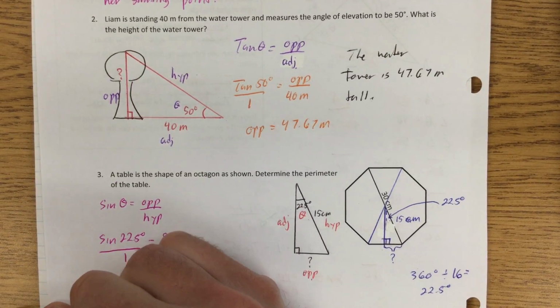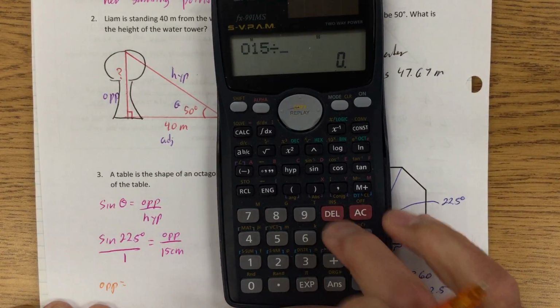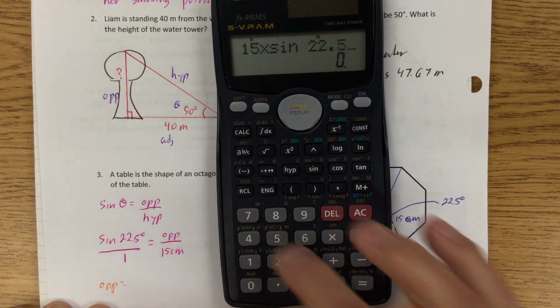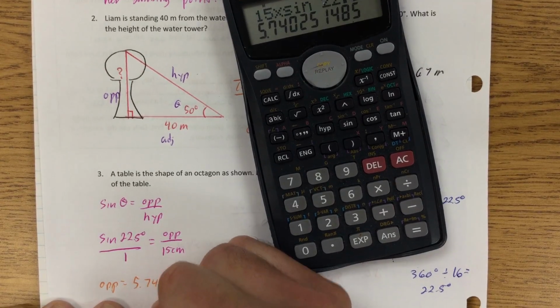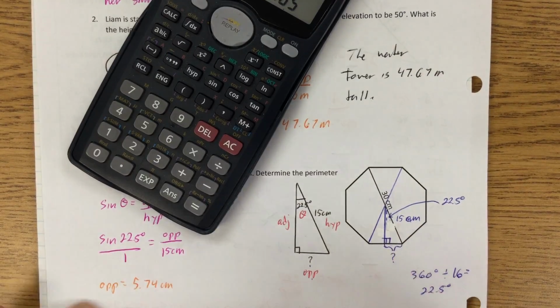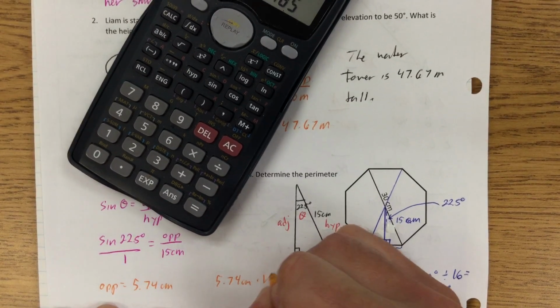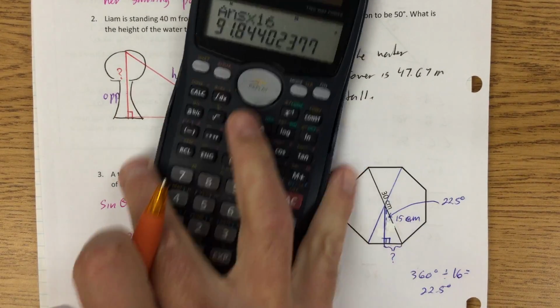Cross multiply and divide. Do it with a calculator. 15 times sine 22.5 divided by 1. This is 5.74 centimeters. That is one little bit. Then we take 5.74 centimeters and we multiply it by 16. I'm just going to multiply this by 16.